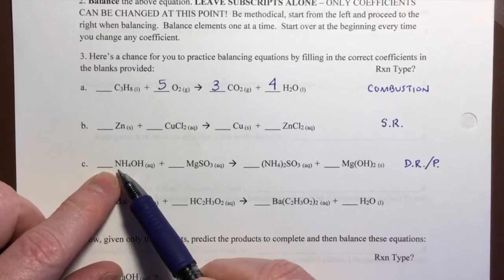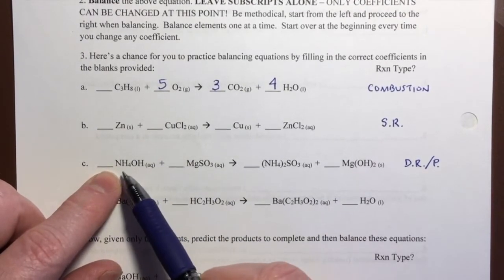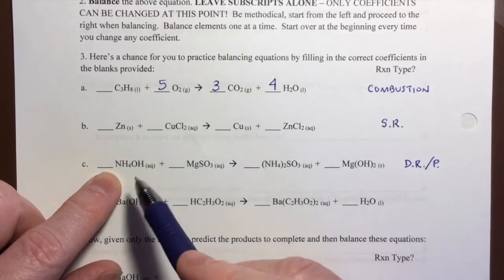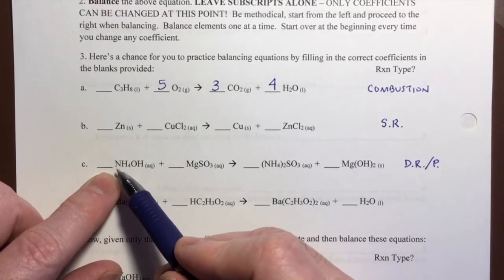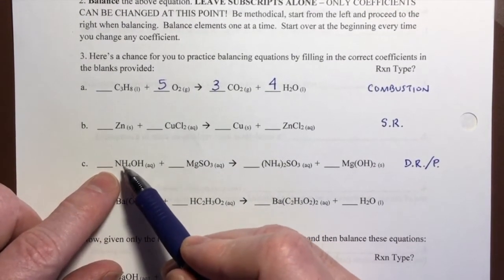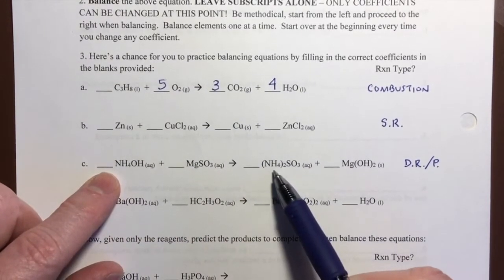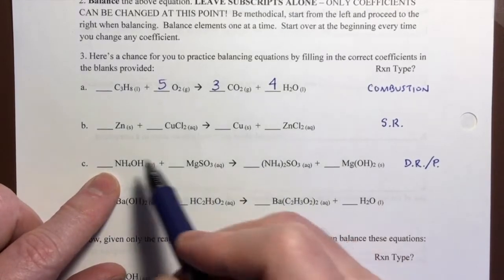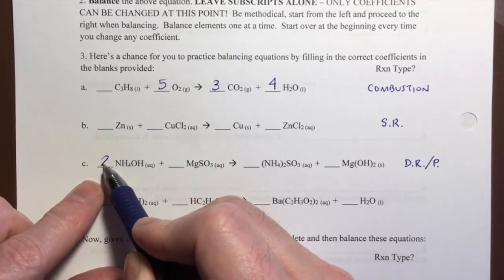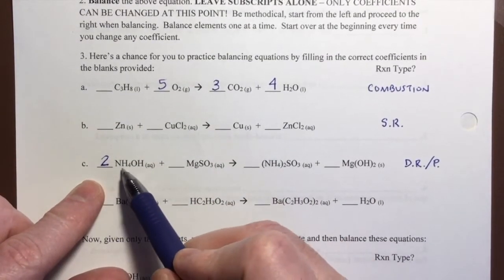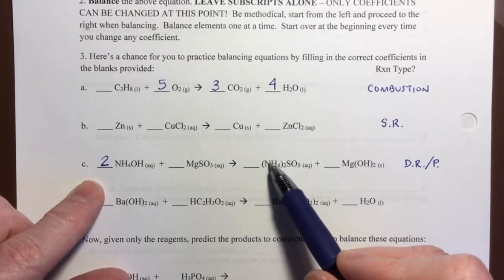We're not going to individually balance the nitrogens and then look at the hydrogens. Instead, we're going to look at ammonium, NH4, and we have 1 of them here, and we have 2 of them here. So I need 2 ammoniums over here. 2 ammoniums, 2 ammoniums.